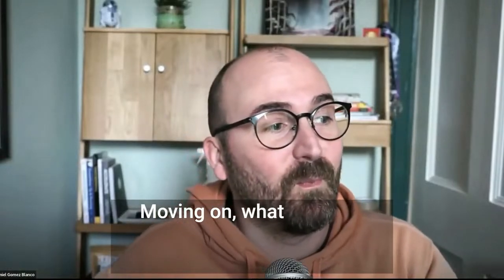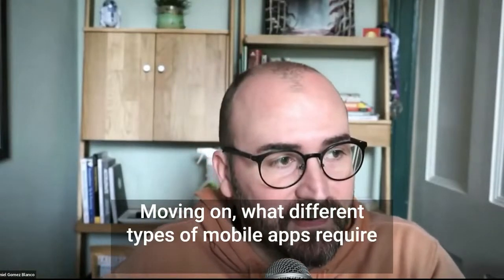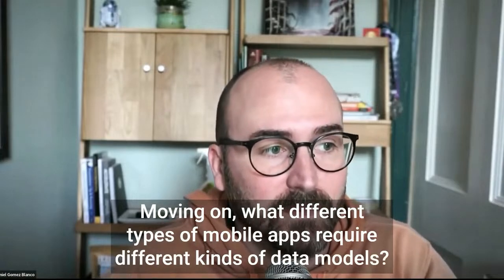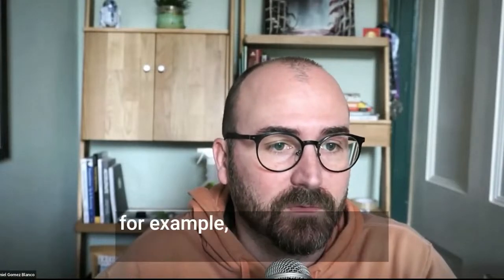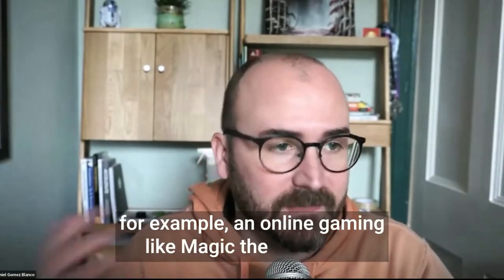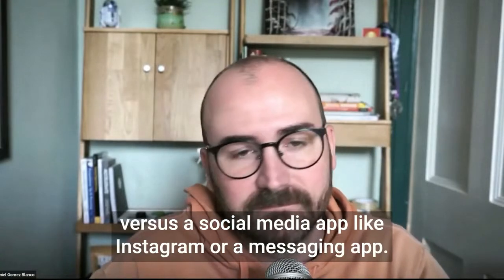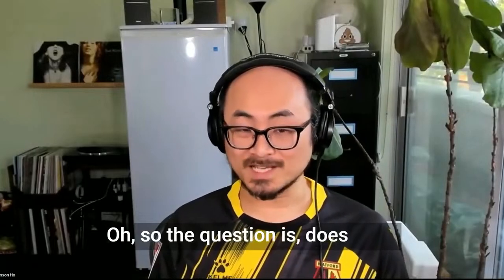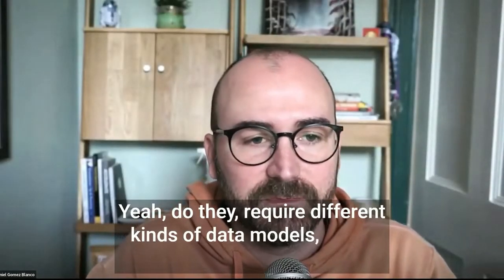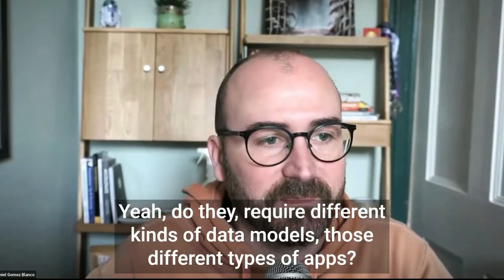Cool. Moving on. Do different types of mobile apps require different kinds of data models? For example, an online game like Magic the Gathering versus a social media app like Instagram or a messaging app. Oh, sorry, the question is, does it? Yeah, do those different types of apps require different kinds of data models?